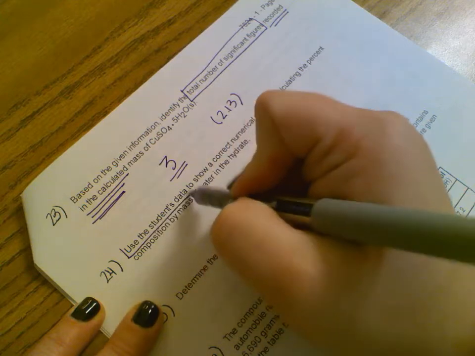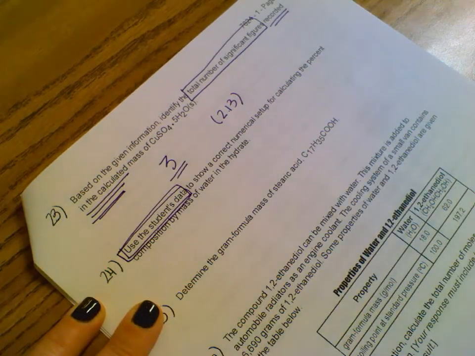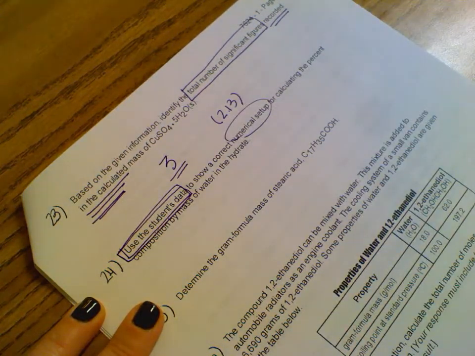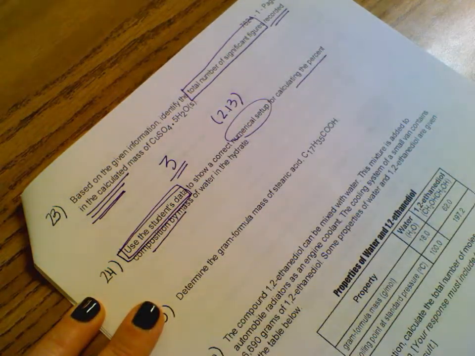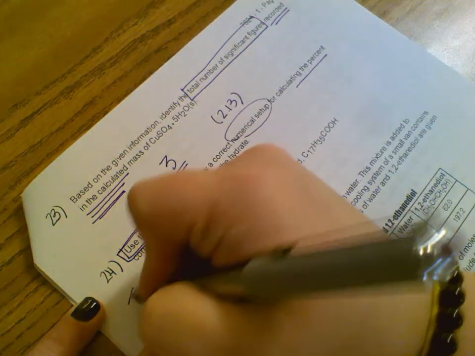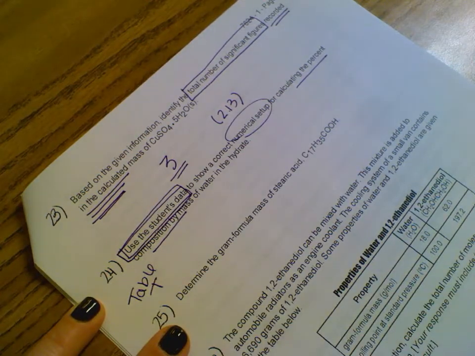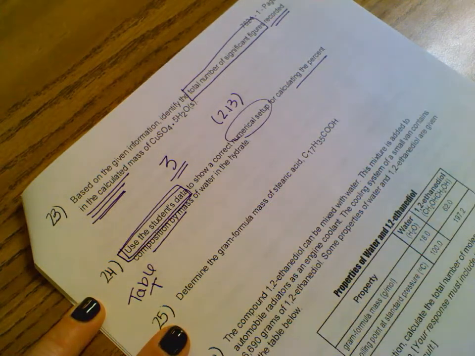Use the student's data. That's how this question starts. Use the student's data to show correct numerical setup for calculating the percent composition by mass of water in a hydrate. So numerical setup, I don't have to solve it. I have to calculate the percent composition by mass. That brings you to Table T, to grab the equation we used before: mass of the part over mass of the whole times 100. But I need the student's data. So if I'm finding the percent water, here's what I need.